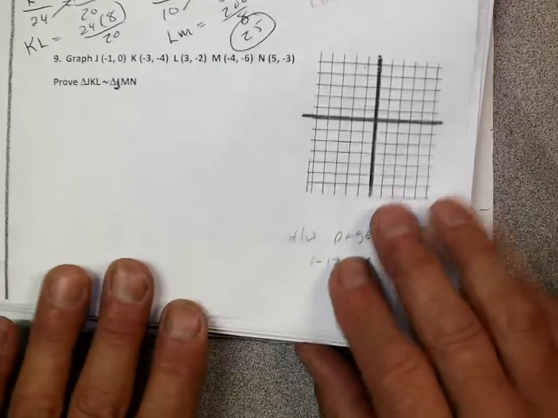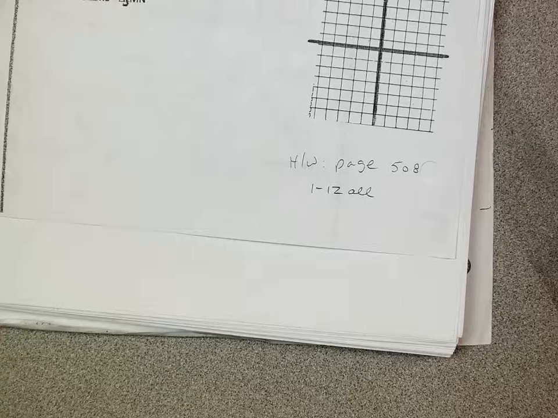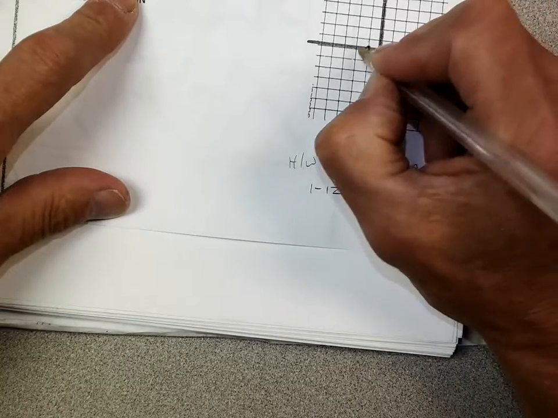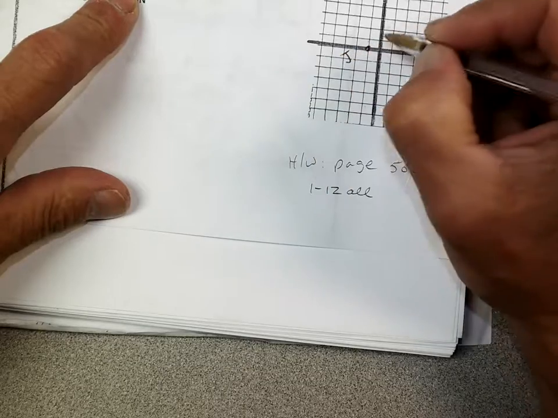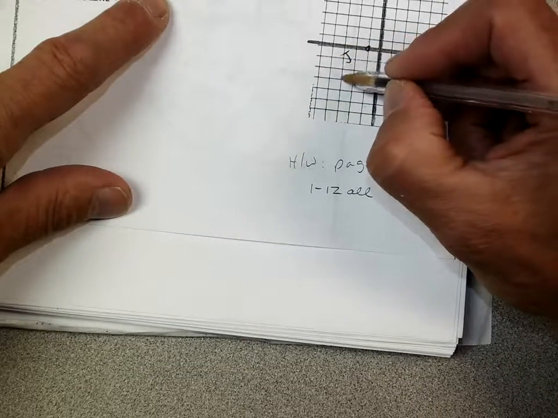We're going to do it one more time. Prove that they're going to be. So, if we go back to our warm-up, we're going to do this. Do what we did on our warm-up, okay? So let's do it. I'll do it with you, step by step. J, -1, 0. K, -3, 1, 2, 3. -4, 1, 2, 3, 4.